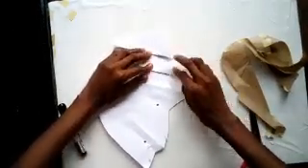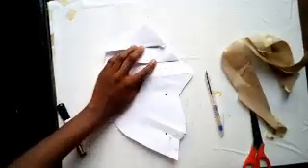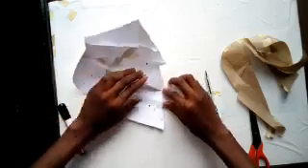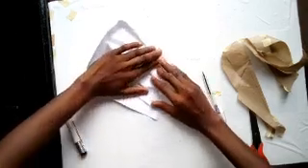You can do whatever you want. This is what I did, which I feel I will understand easily. Whatever you feel you're going to understand easily, to know where will be outside and where will be inside, where you're going to fold inside, then you can do that. So having done that, now I'm going to be taping the whole of this down.